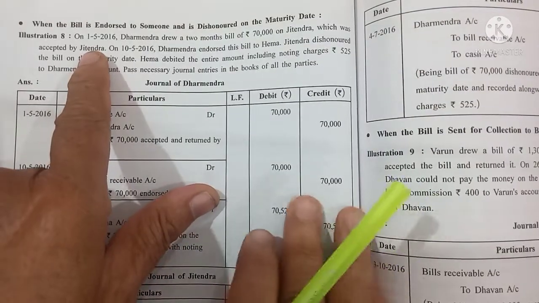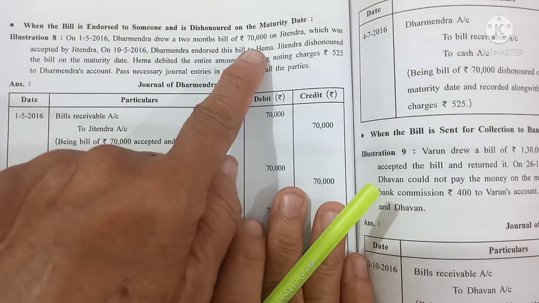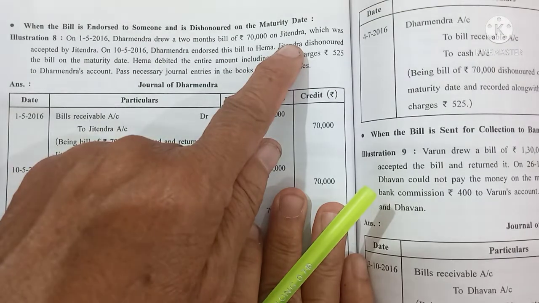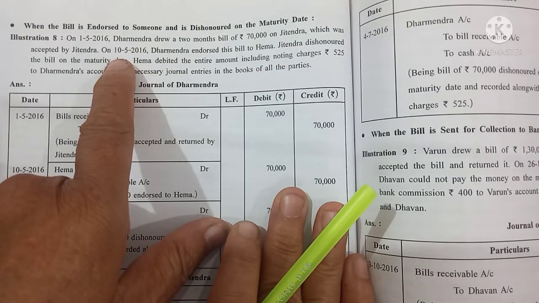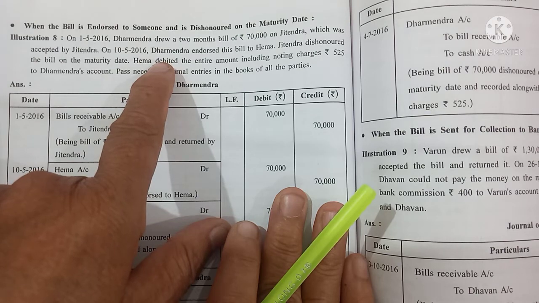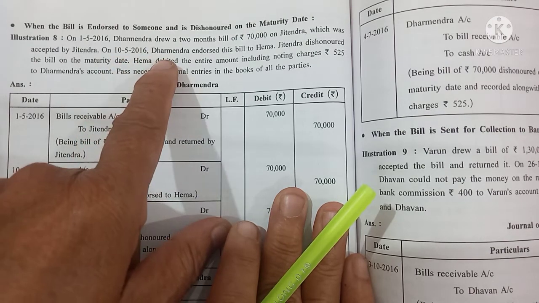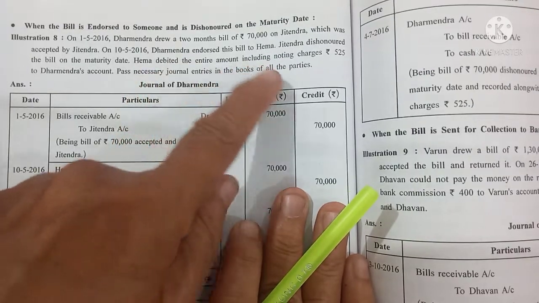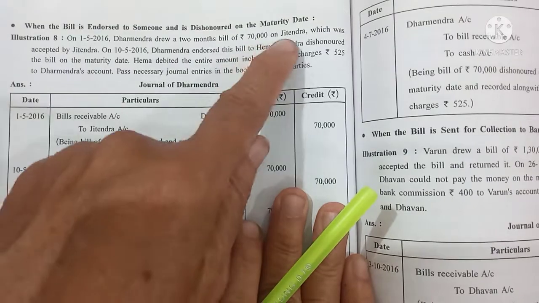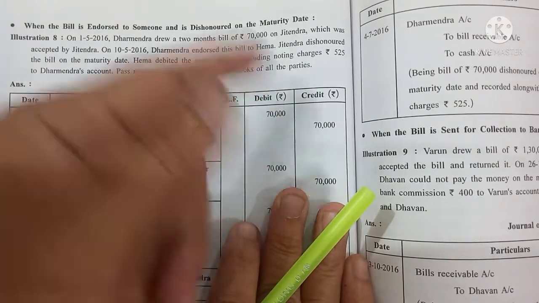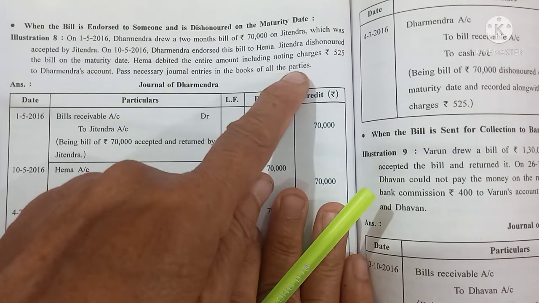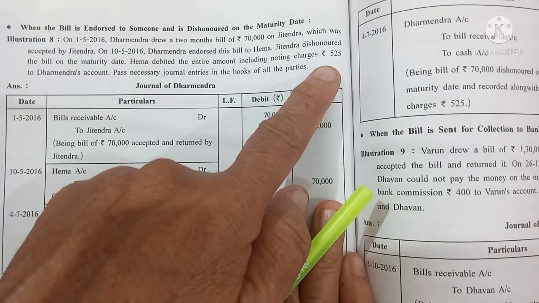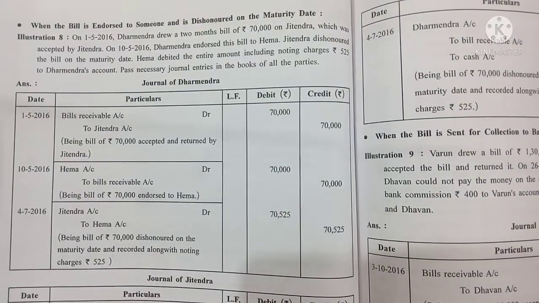So 1/5/16, bill amount is 70,000, 2 months duration. Dharmendra is the seller, Jitendra is the buyer. 10/5/16 में धर्मेंद्र ने this bill हेमा को दे दिया, और हेमा जब मैच्योरिटी डेट आया तब जितेंद्र ने पैसा पेमेंट नहीं दिया, इसीलिए वो noting procedure पे गया, that is 525 rupees noting charge पेमेंट किया. Now we have to pass the journal entries for all the three parties.